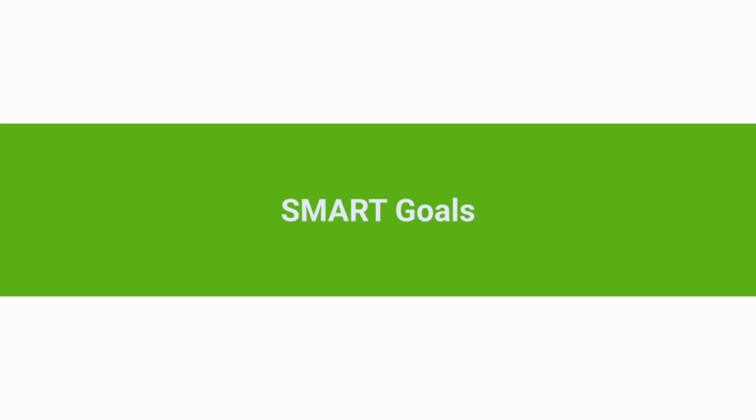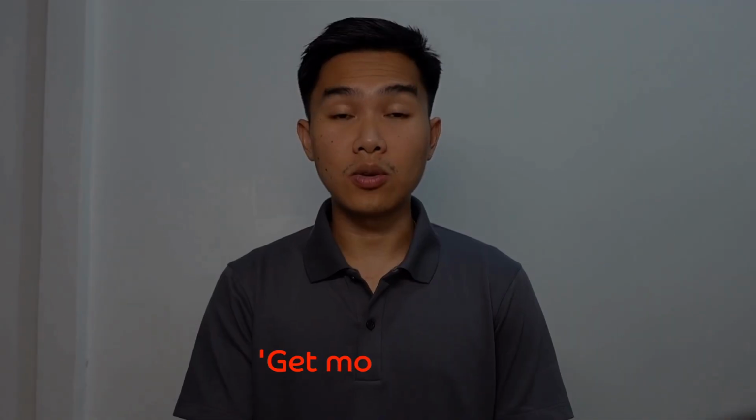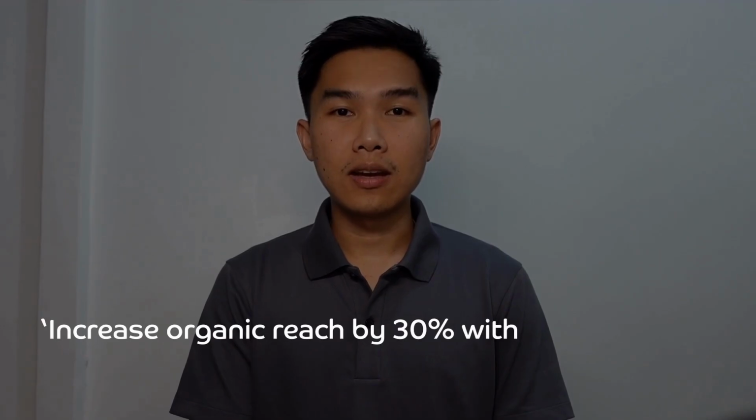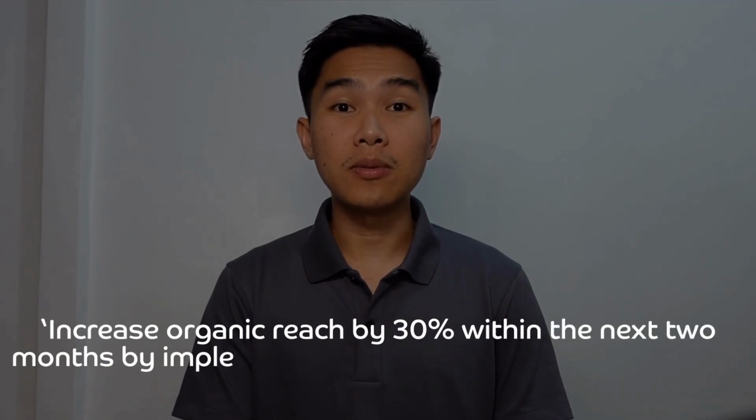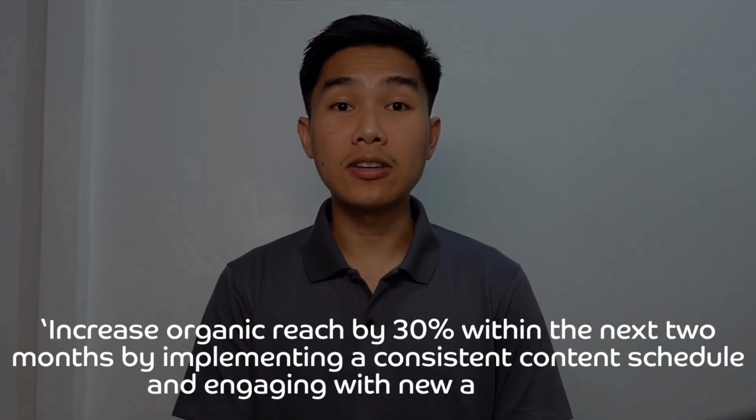Once we have a clear understanding of their objectives, we can translate them into SMART goals: specific, measurable, attainable, relevant, and time-based. Let's say your client wants to increase their reach. Instead of saying get more reach, we say increase organic reach by 30% within the next 2 months by implementing a consistent content schedule and engaging with new audiences.